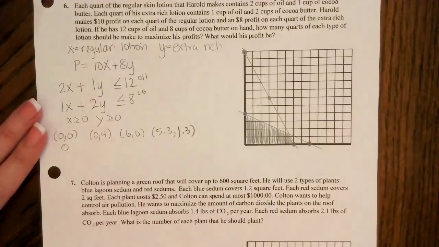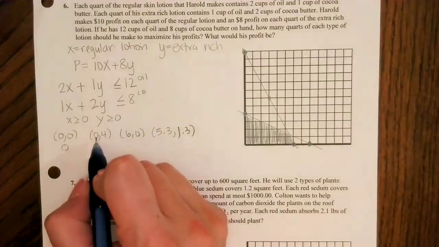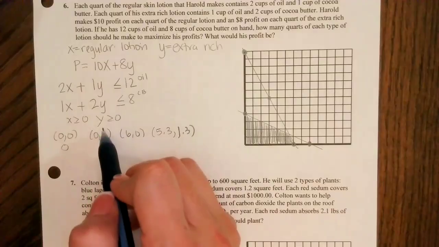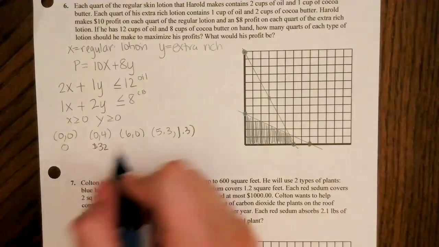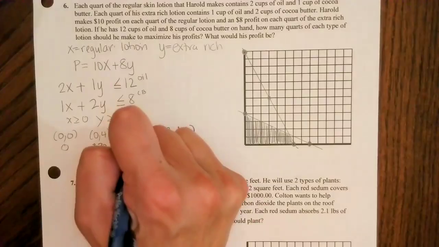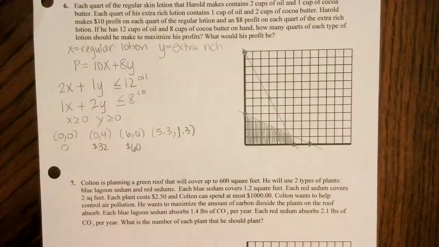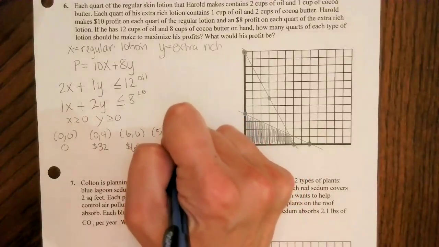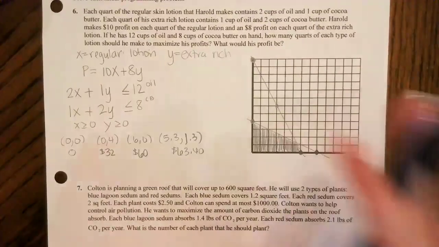Now I've got my vertices. Time to plug it in and see how much money I'm going to make. So X and Y, so when I plug in 0 for X and 4 for Y, I get $32 in this case. If I plug in my 6 for my X and my 0 for my Y, I get $60 in this case. And then if I plug in 5.3 in for my X and 1.3 in for my Y, I get $63.40. All right, so that's what happened mathematically.